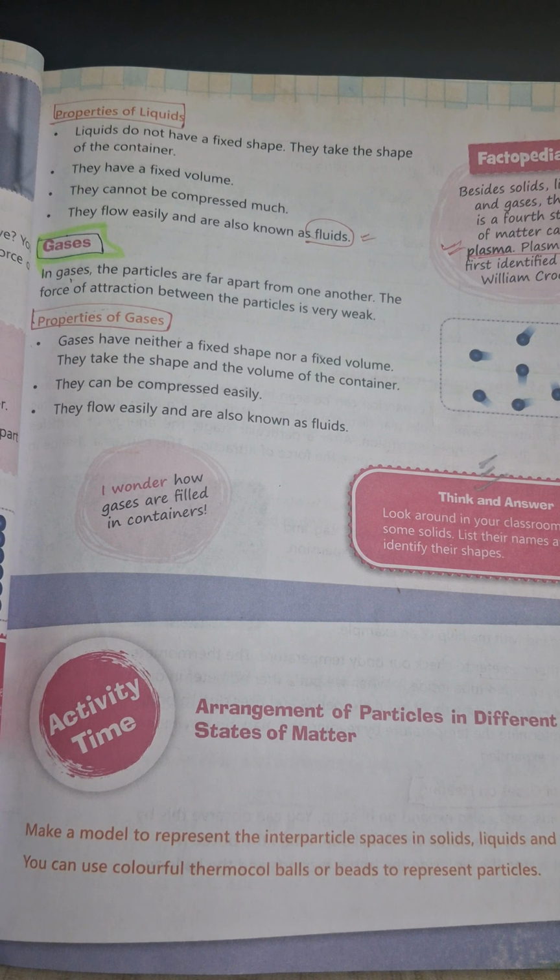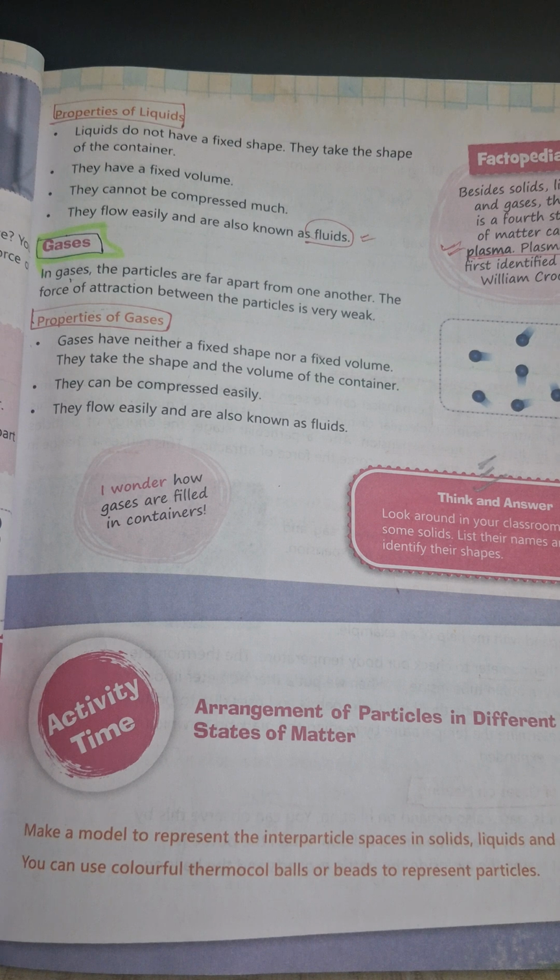Now, gases can be compressed. We know that if you take a balloon and you try to press it, we can compress it, but you cannot press a pencil. Even the gases flow. Okay. Now, see, it is written. That is why gases are compressed, and they are filled in containers also.